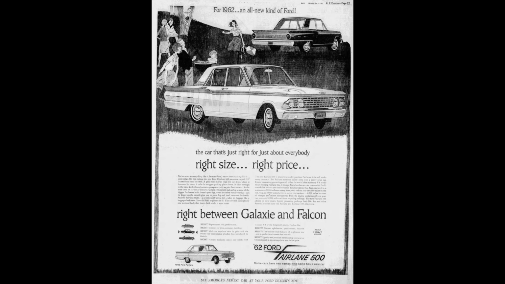We now come to our first new vehicle line launch and first mid-year introduction, when the brand new Fairlane was introduced early in the 1962 model year on Thursday, November 16, 1961.